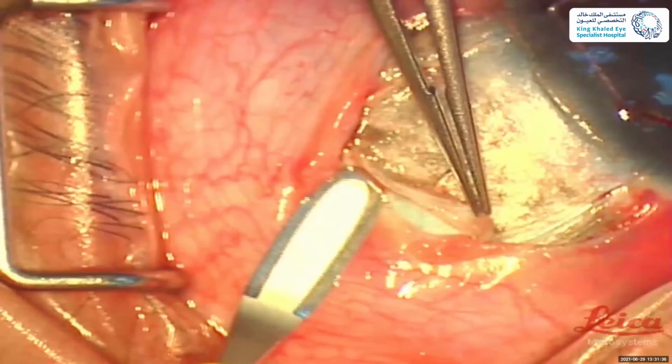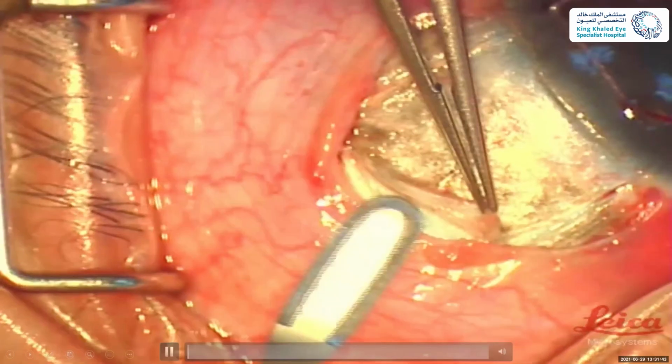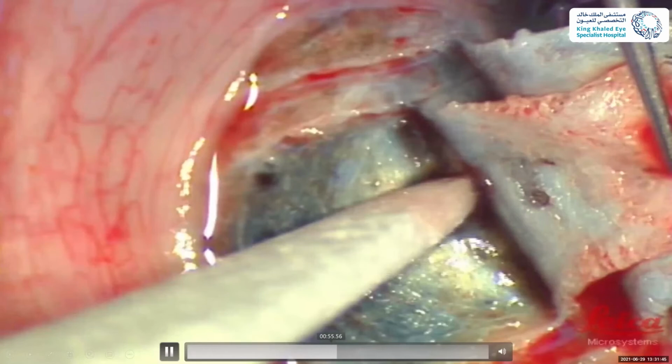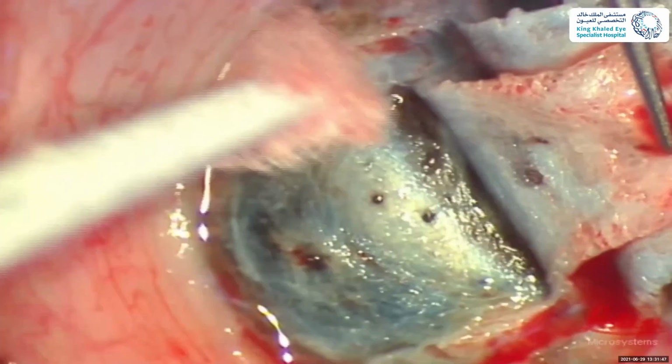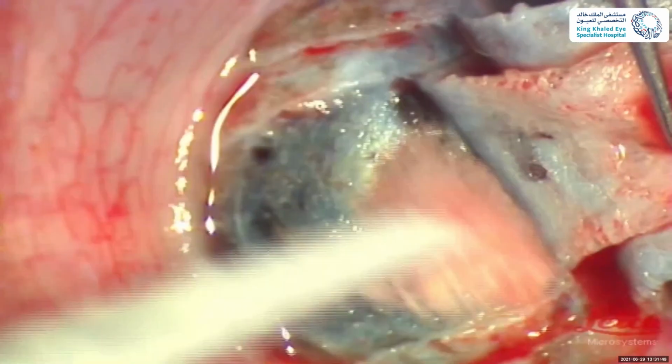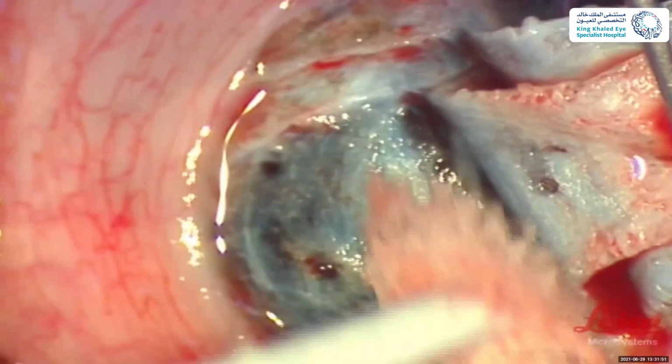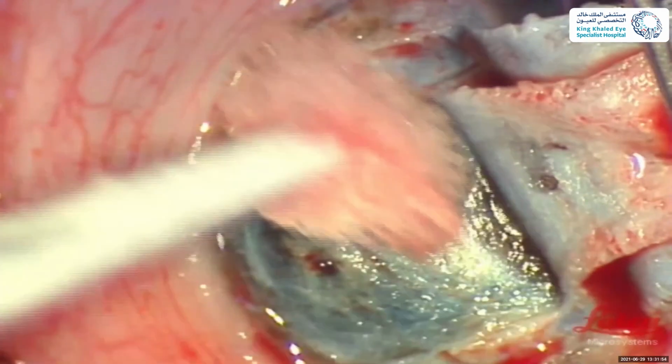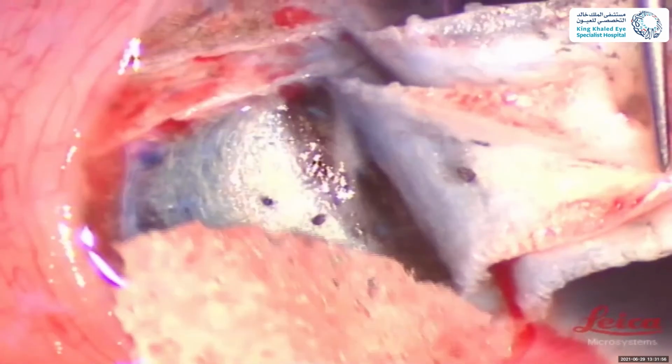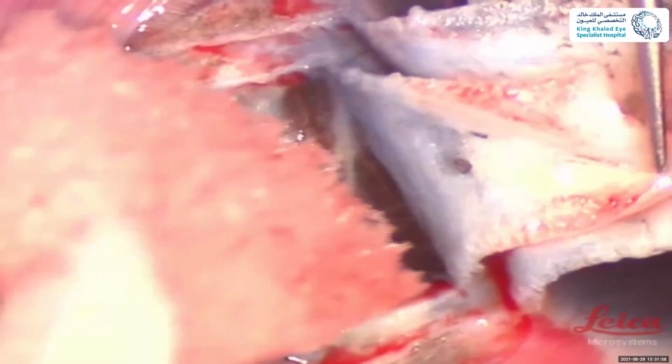So it is beyond the angle, at the level of the episcleral venous plexus. Once you remove the roof of the Schlemm's canal, you can see oozing of the aqueous humor. The angle, the trabecular meshwork, hasn't been cut. So this is very important.